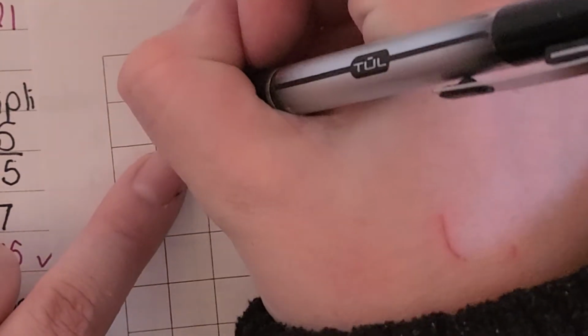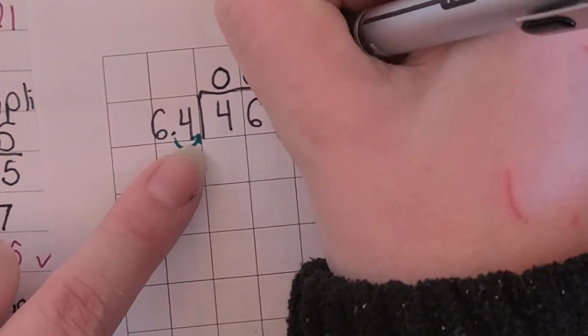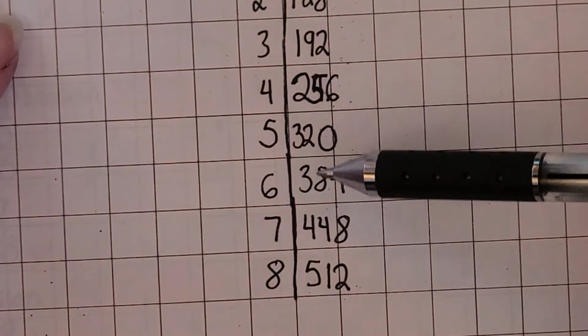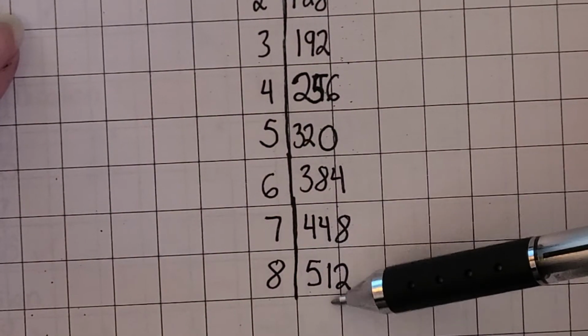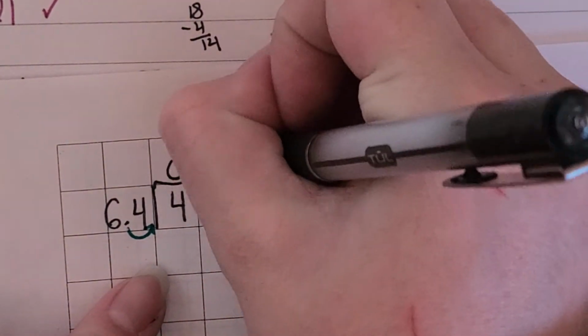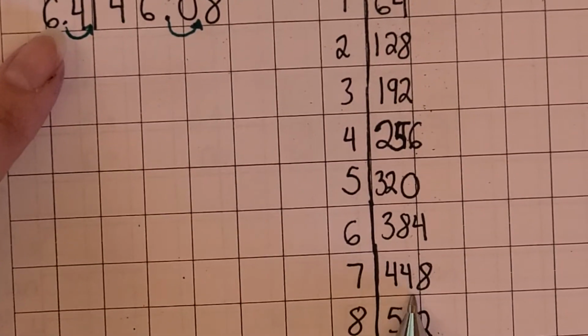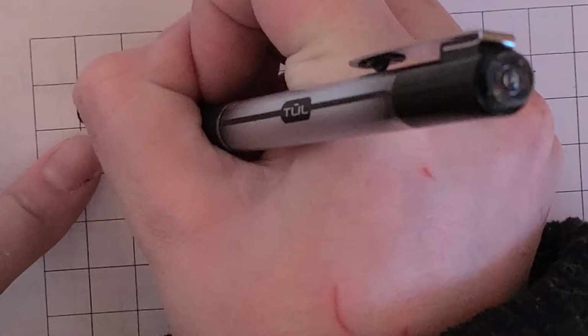So logically, 64 cannot go into 4. 64 cannot go into 46. I'll use my top-bottom chart to figure out 64 goes into 468. Let's see, 7 times, because that's as big as it can go without going over. So 64 can go into 468 7 times. Okay, 64 times 7, my top-bottom chart helps me remember that's 448. Okay, so subtract.